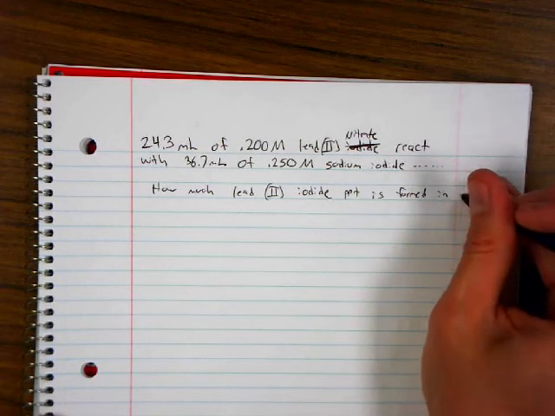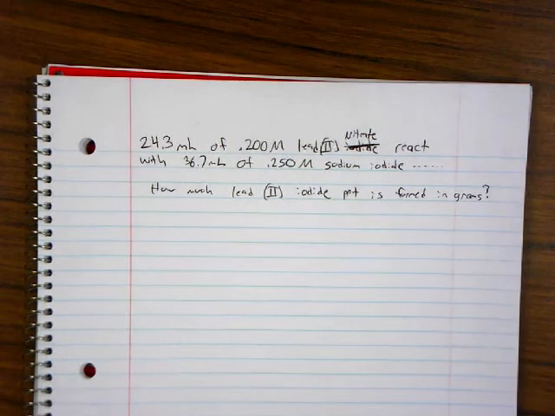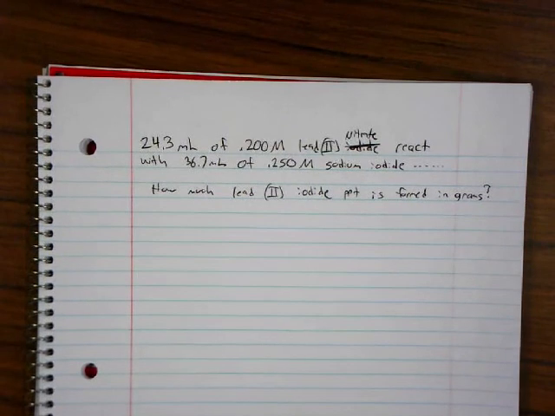I could ask you, how much lead 2 iodide precipitate is formed in grams? So we're taking our knowledge from last chapter.